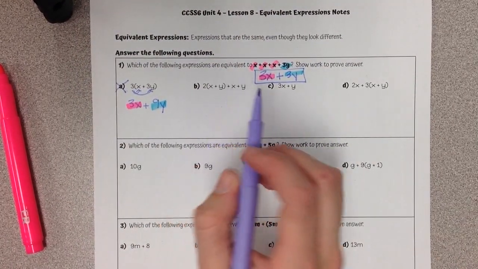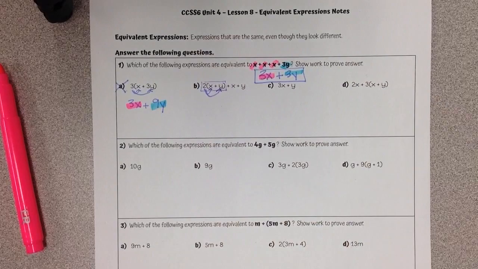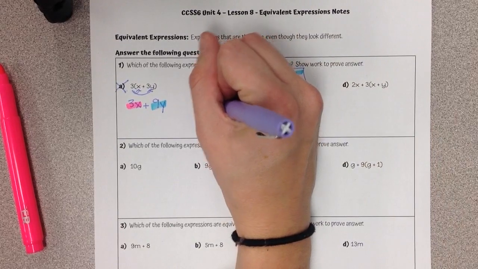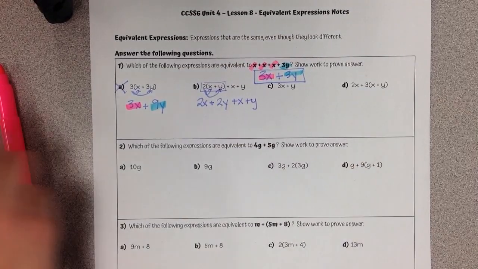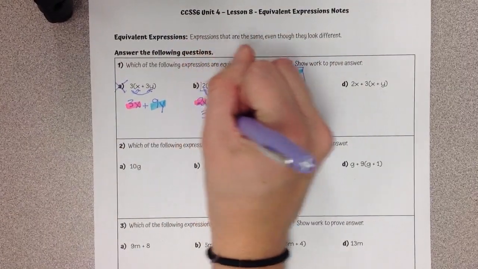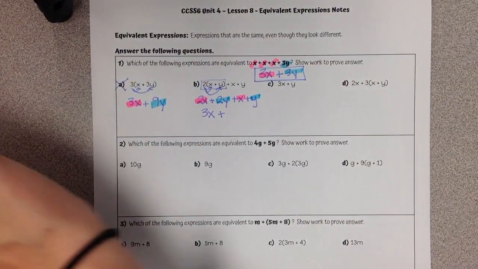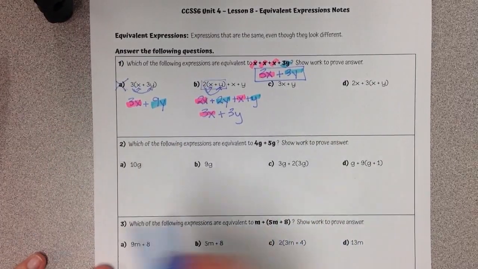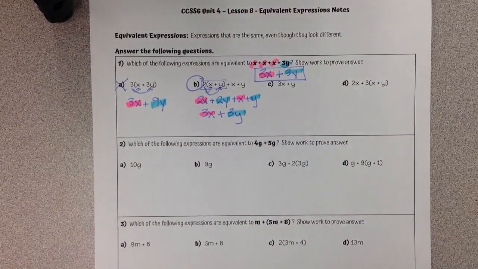All right, B, first thing again that we start with is I'm going to distribute here. I'm going to distribute the 2 to both terms. 2 times x is 2x plus 2 times y is 2y. And then we bring everything else down. Now I'm going to simplify. I've got 2x plus another x makes 3x plus I have 2y plus another y, which makes 3y. So I'm going to compare. Are my x's the same? Yes. Are my y's the same? Yes. So B is equivalent.